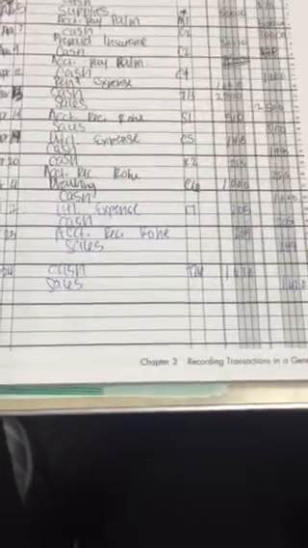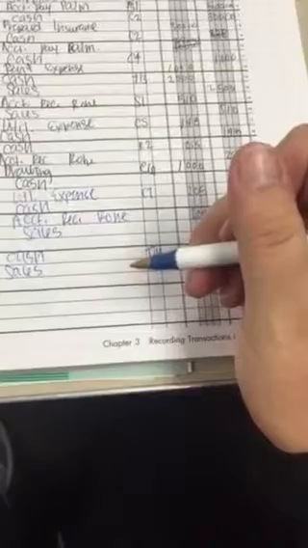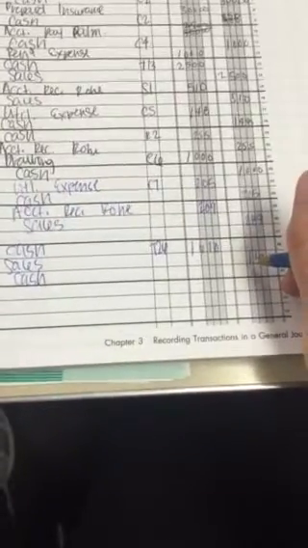Alright, our next one we have is April 27th. We have paid cash to owner for personal use of $650. So we're going to do April 27th. And it says that we paid cash, so we're going to put down our cash. Alright, and with our cash we're going to credit that for the $650.